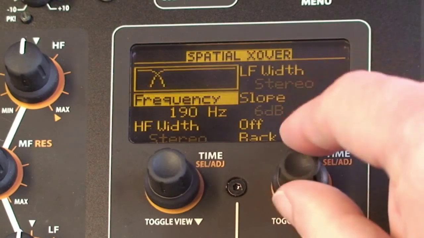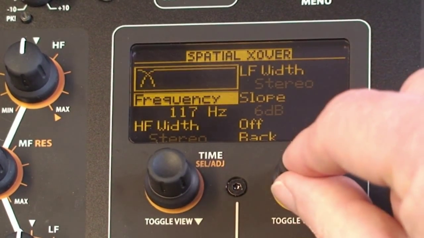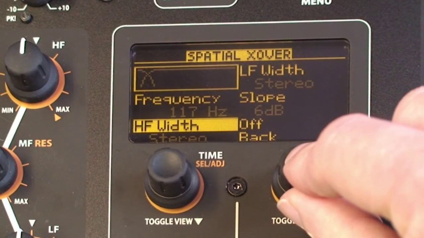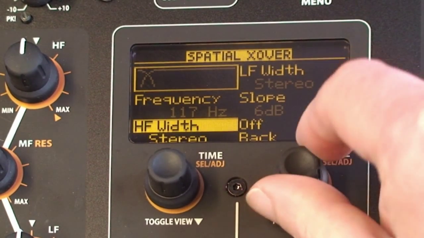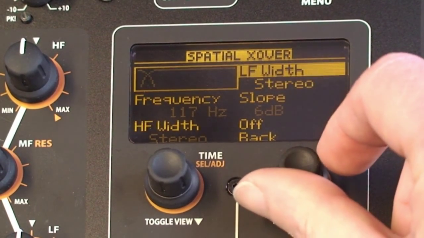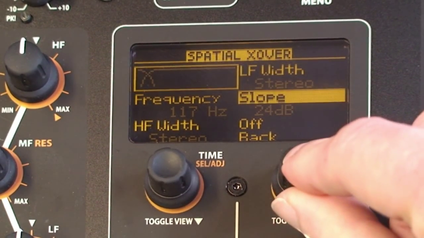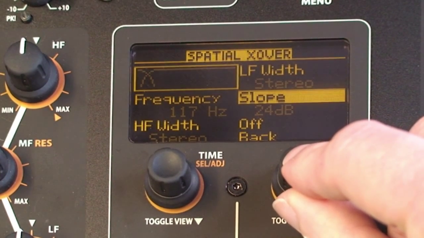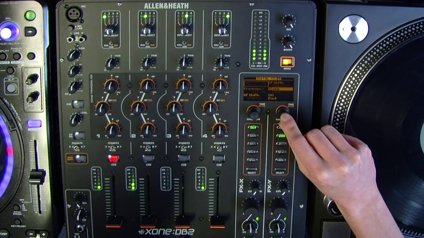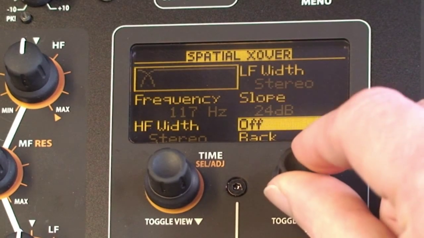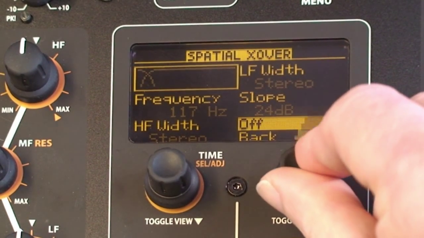Frequency sets the crossover point in Hertz at which the two bands are separated. HF width adjusts the stereo width of the upper frequency band. The LF width adjusts the stereo width of the lower frequency band. Slope changes the response of the crossover at the frequency split from a gentle 6 dB octave to a steep 24 dB octave slope. Off-on disables or activates the spatial crossover.